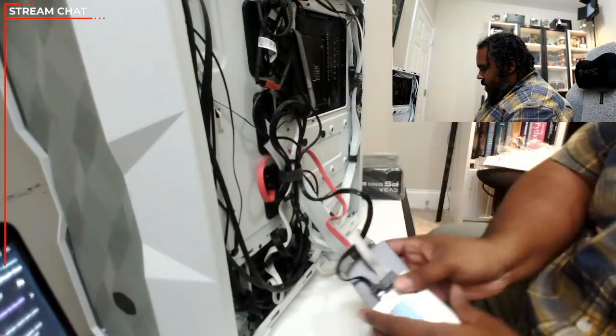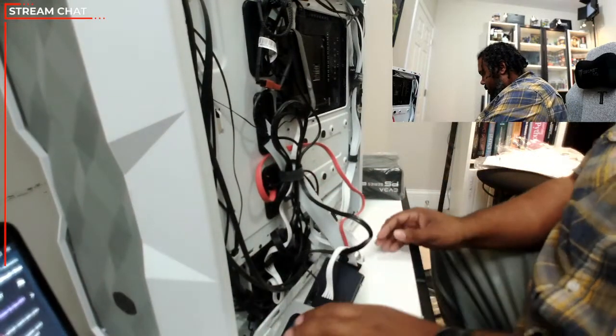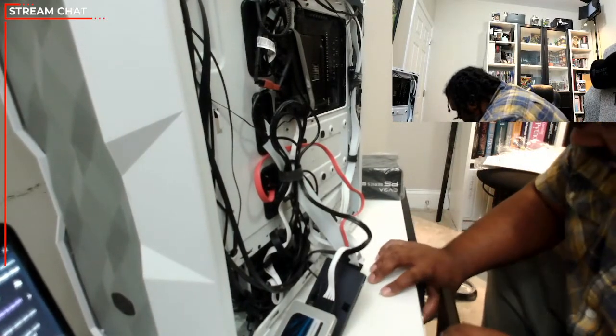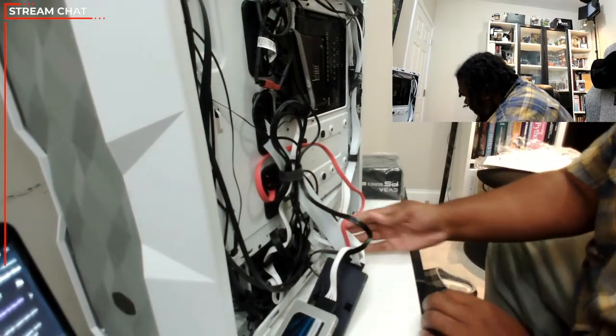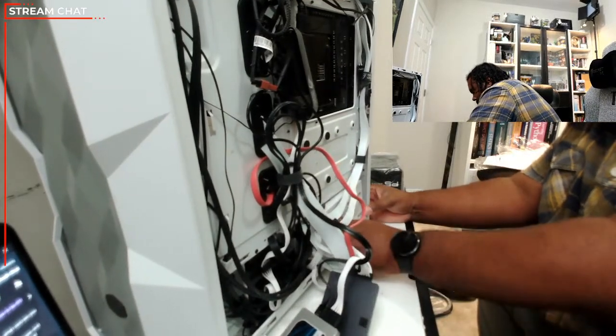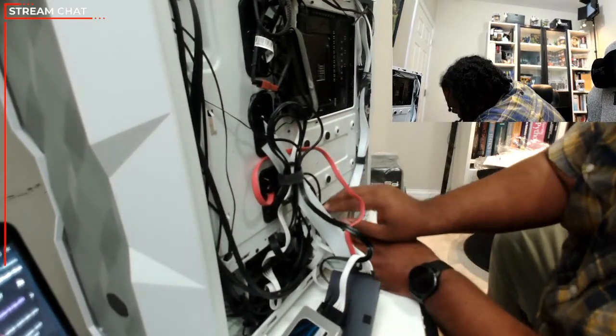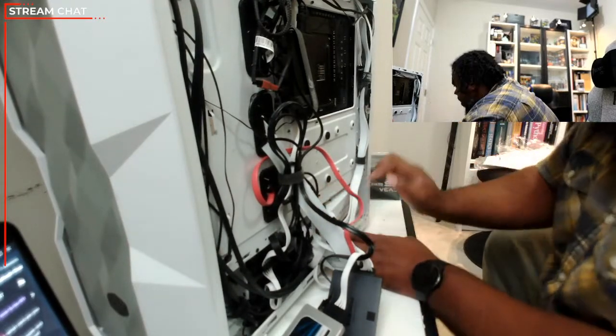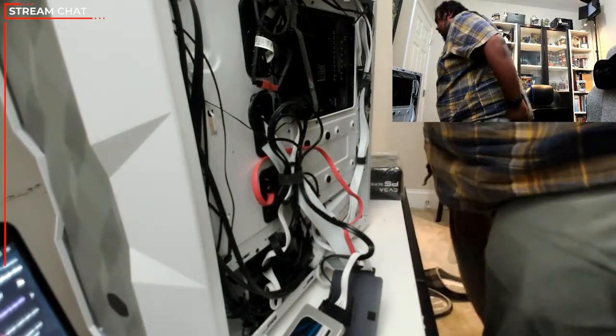Sorry if you can't see too well, I gotta figure this out. I don't remember how I got this thing in here. What is this cable on top? Oh, that is.